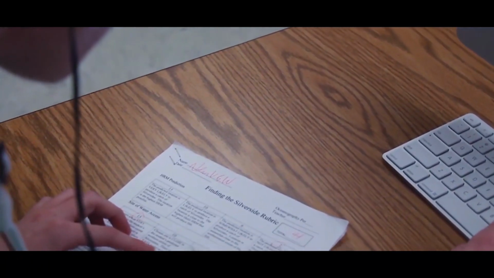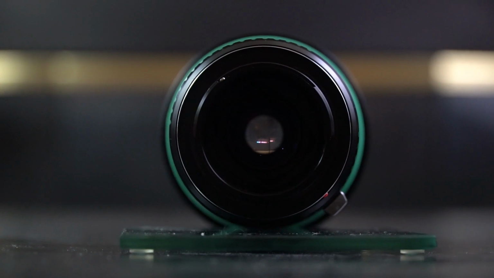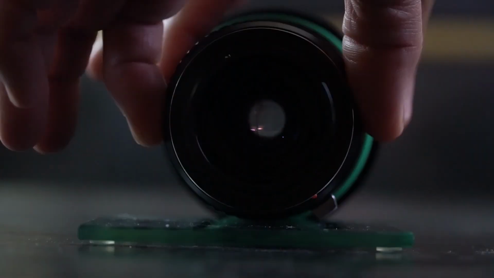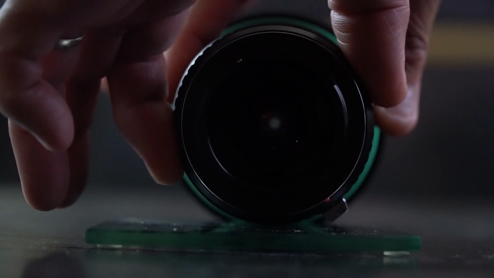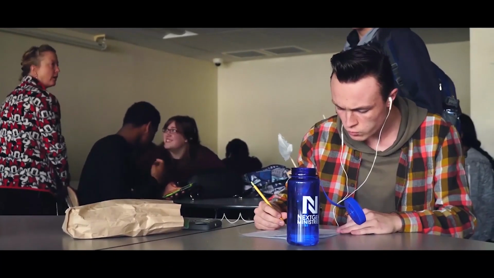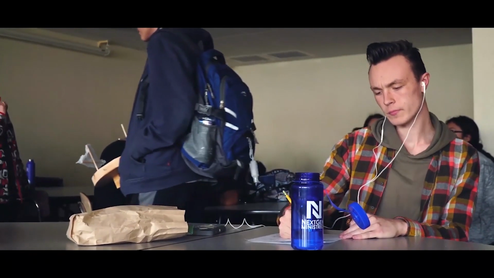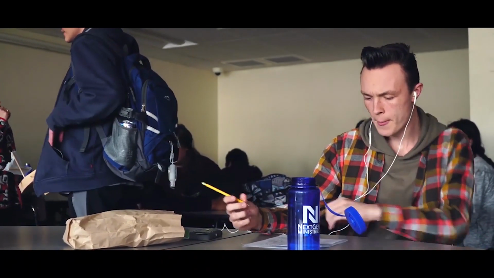Okay, how can I explain this to you guys in a simple way? You see that little tiny hole in the middle of the lens? Exposure controls either how wide or how small you want that little hole to be. Now, many beginner photographers and videographers believe this just controls either how bright or how dark you want the picture to be, and they are mostly correct, but it also affects depth of field as well.